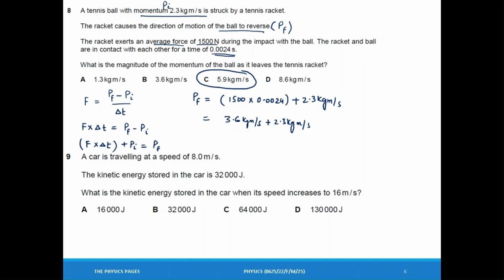Question number 9 is related to kinetic energy with speed. First of all, the initial speed is given and the energy is given as 32,000. We know that kinetic energy Ek is always equal to half mv squared. We can say kinetic energy is proportional to the square of the velocity or speed. Usually we use speed because it's a scalar quantity. So we have this v squared as speed. So Ek is proportional to v squared.